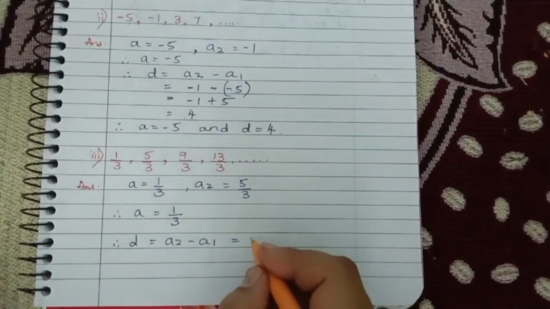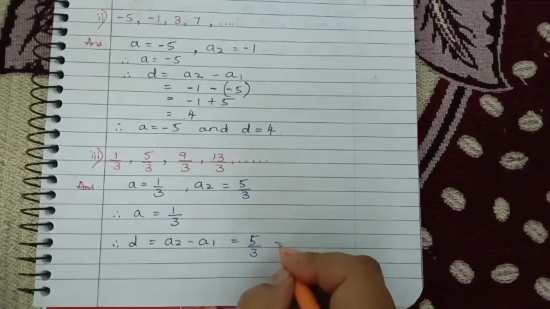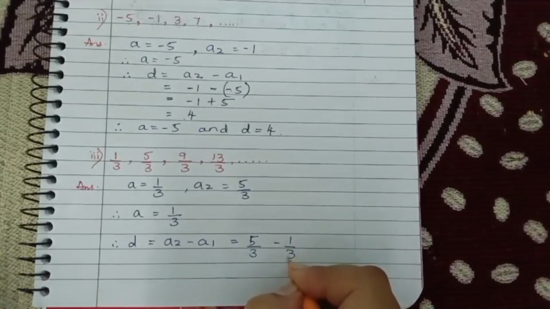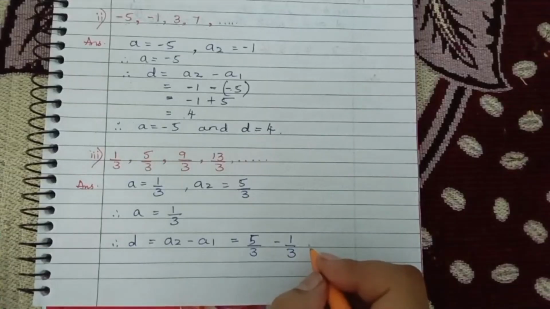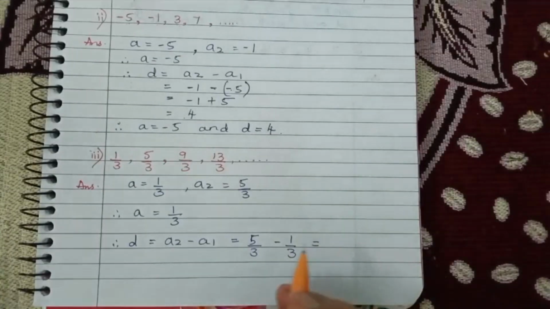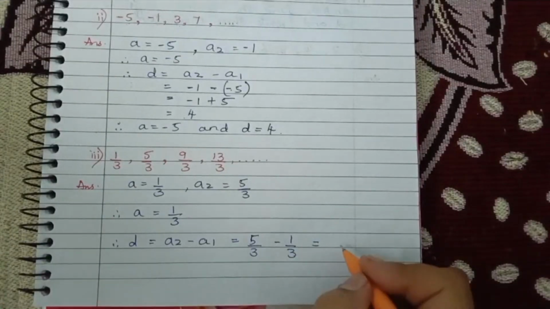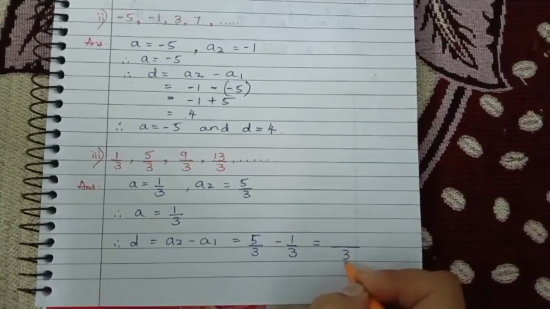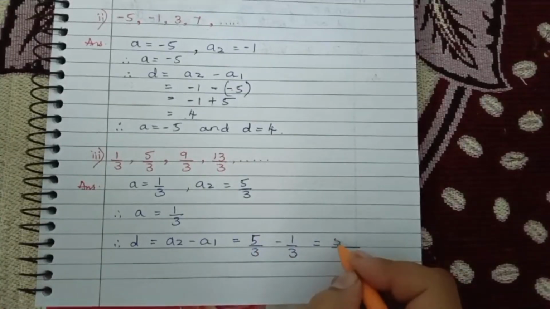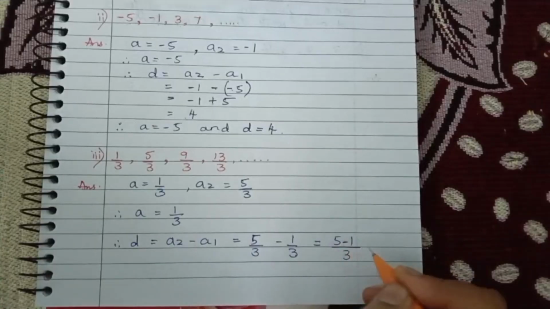That is 5 by 3 minus 1 by 3. So here the denominator is common, so I'll write over 3 here. Here 5 and minus 1, I'll write like this.